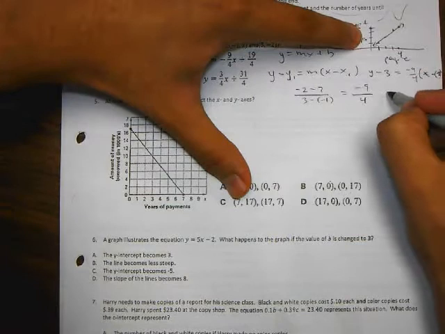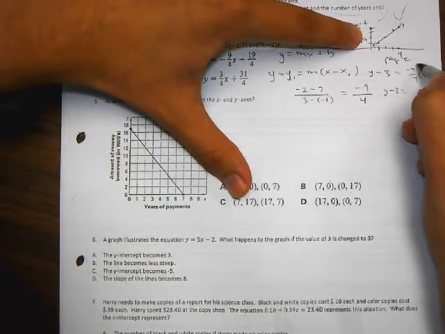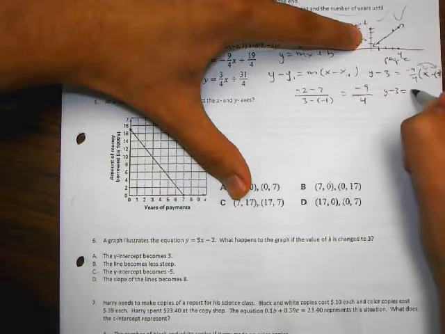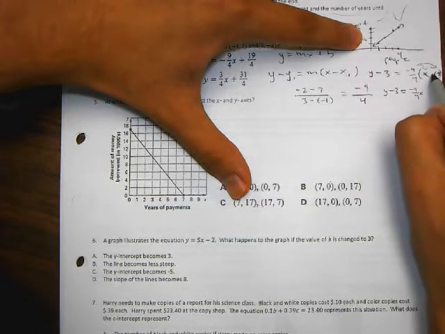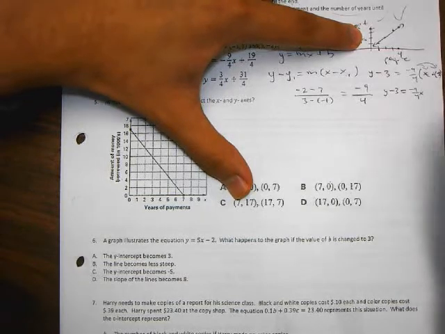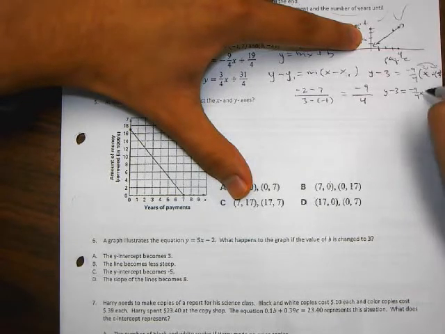Y minus 3, multiply this out using the distributive property: negative 9 over 4 x, and 9 over 4 times, this should be positive 2, minus a negative becomes positive. Negative 9 times 2 is 18, and then plus.